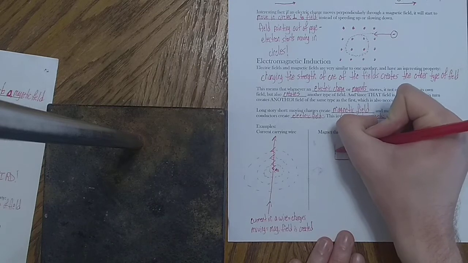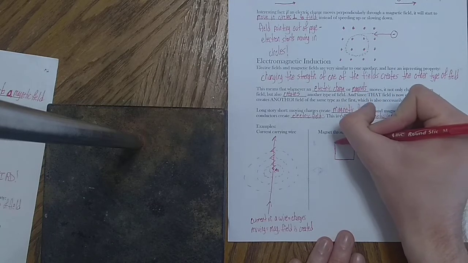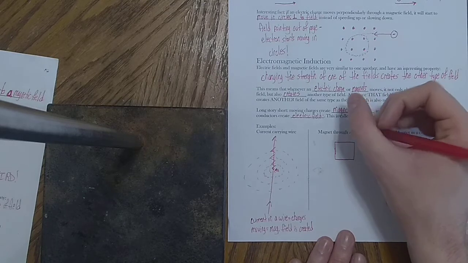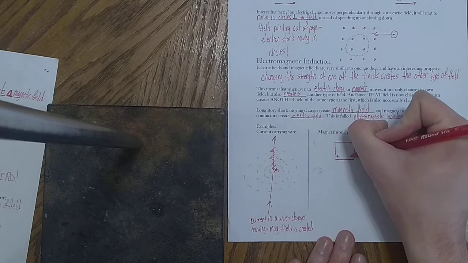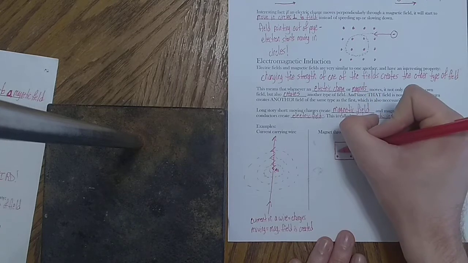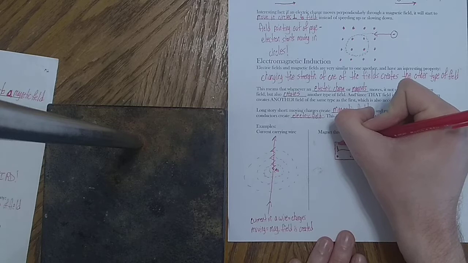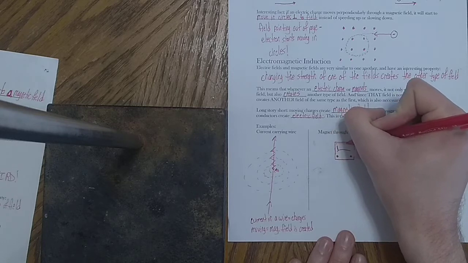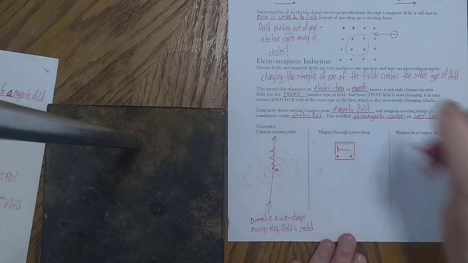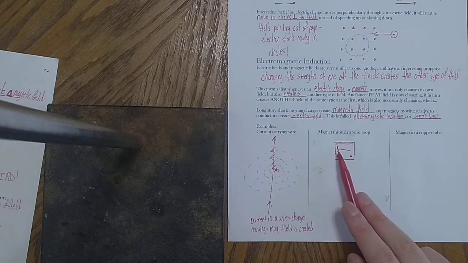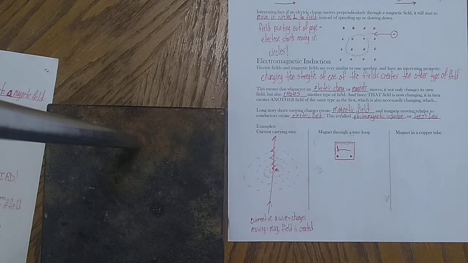I won't show it too much, but this is an old style ammeter. Remember, an ammeter is something that measures current. It's got two leads here and here, and it's got this little arrow thingy. And basically what happens is if you pass a current through this, the needle will move to show you how much current is running through the ammeter.